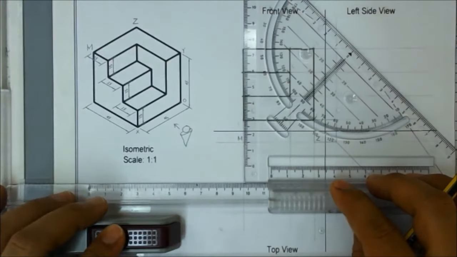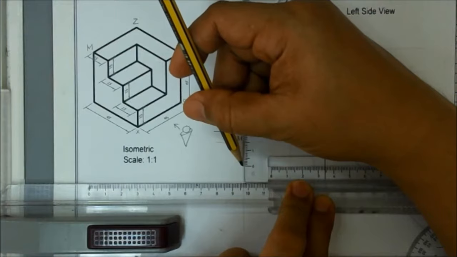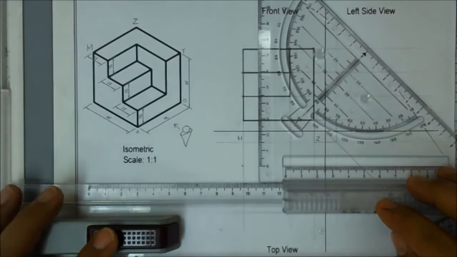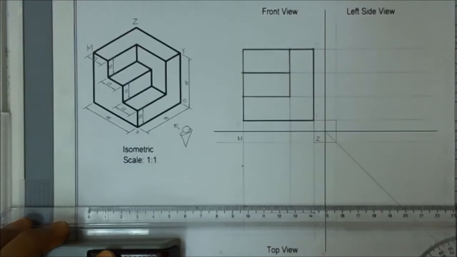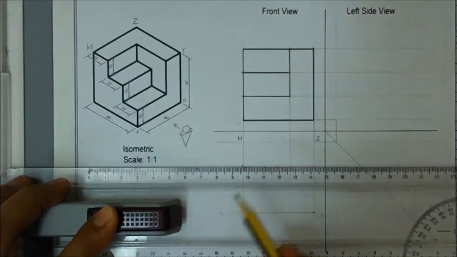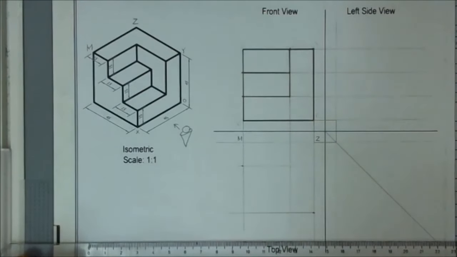Again, with the help of our T-square and our triangle, there you go, we have the 15 millimeters. Again, once more, we have our mark here. And let's draw a horizontal line going there.